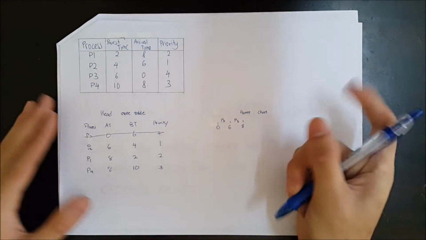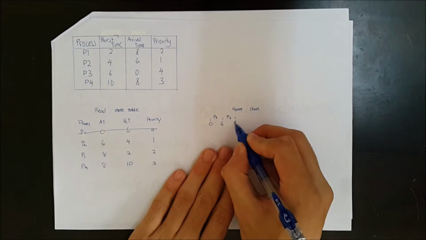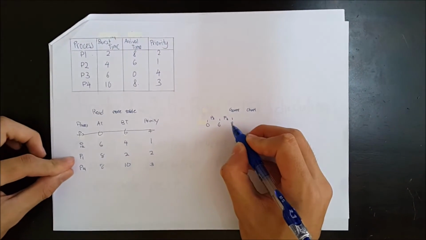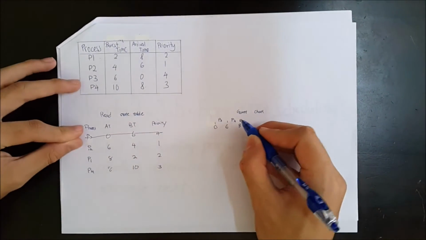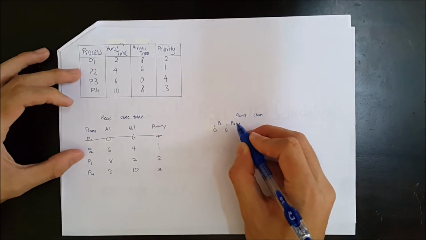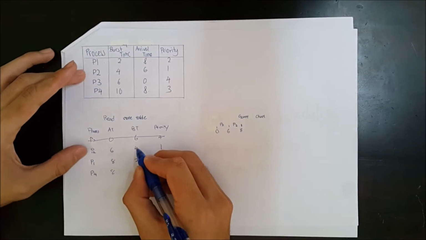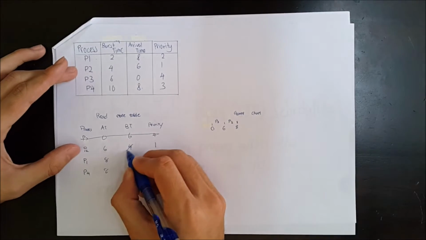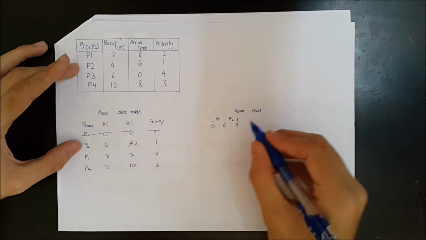So in the Gantt chart, we have two processes waiting. Since this is preemptive, when it comes to 8, two programs come in, and it stops at 8. Process 2 has executed for 2, so in the ready state table we deduct 2, and it remains with 2 burst time.